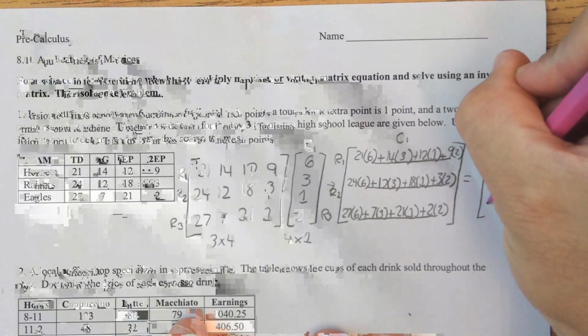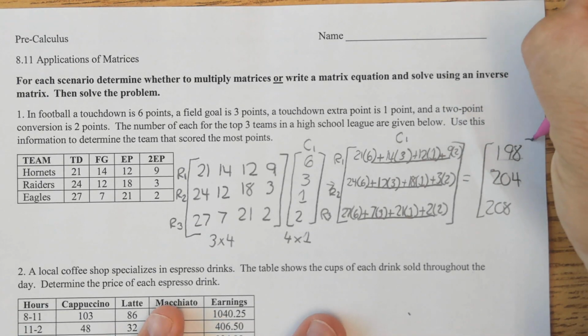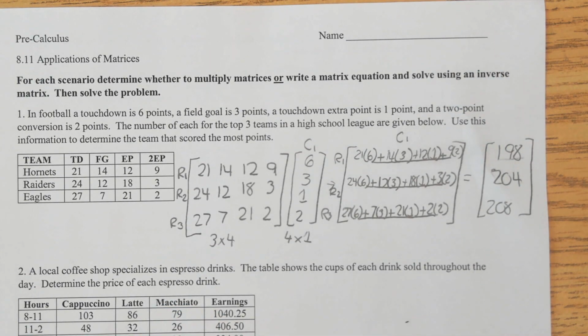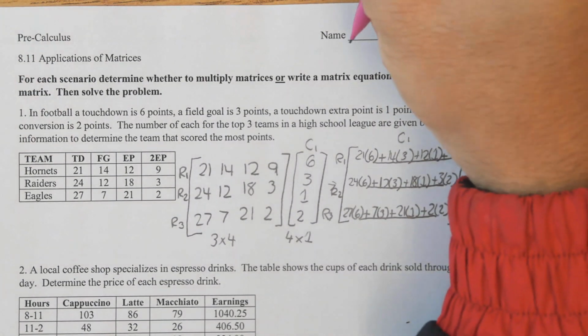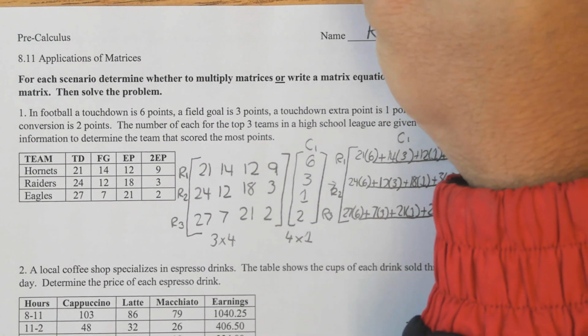So of course, the Eagles scored more points than the Hornets and the Raiders. Okay, so there you go. So there's number 1.